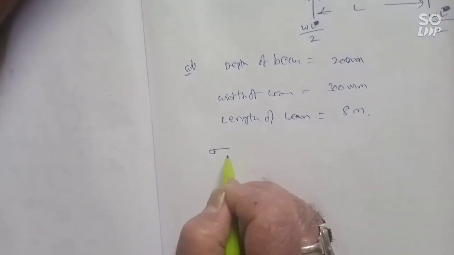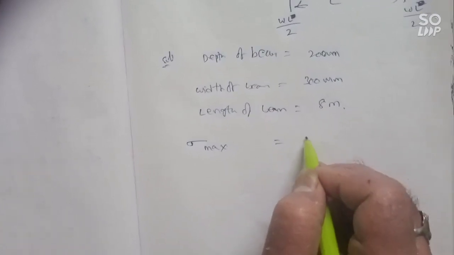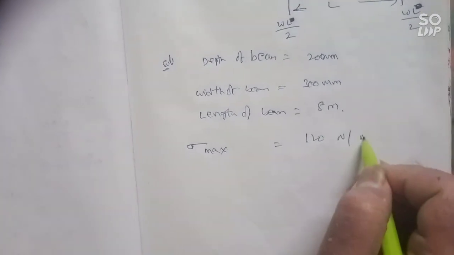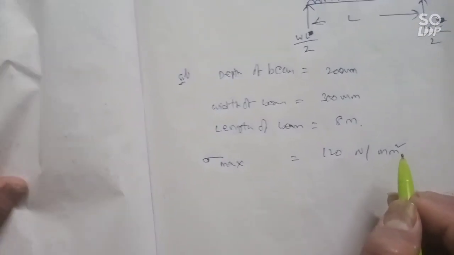Next, the maximum stress is equal to 120 newtons per mm square.